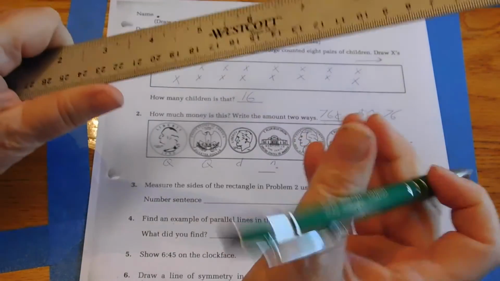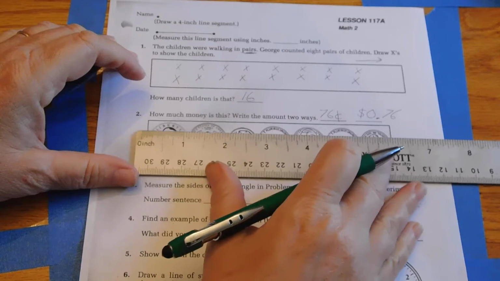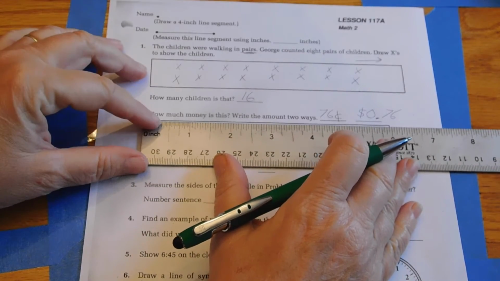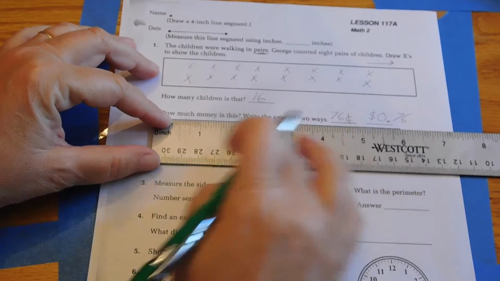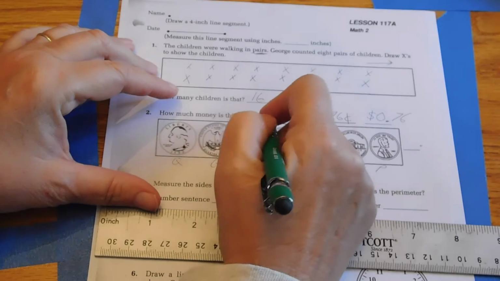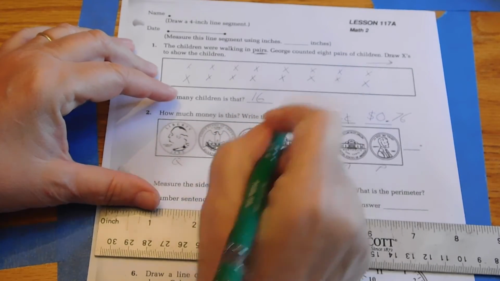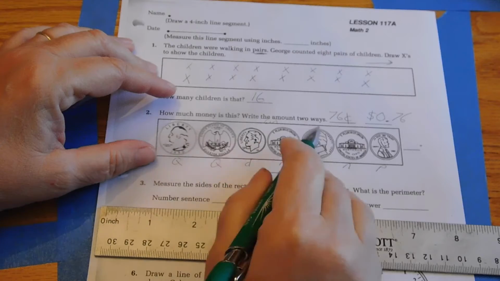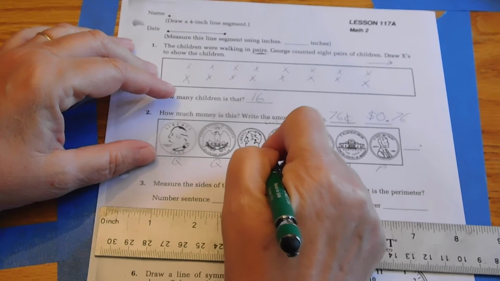Okay, so I'm going to measure the long side. And it's exactly 6 inches. I'm going to write 6 inches up here. Now, I could measure the bottom one, but notice it's exactly the same. So I'm going to put 6 inches right there too.